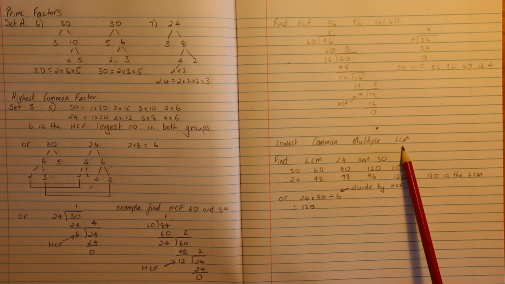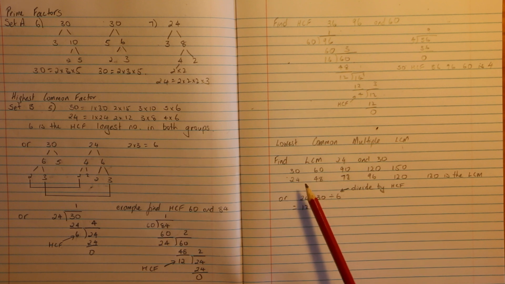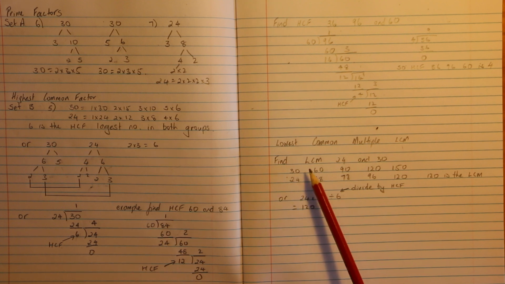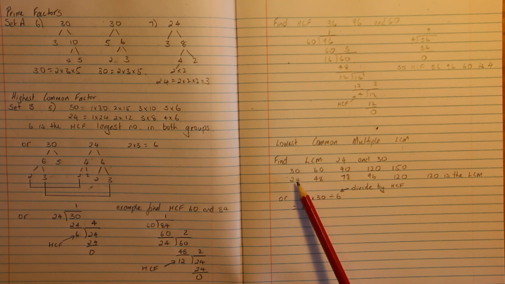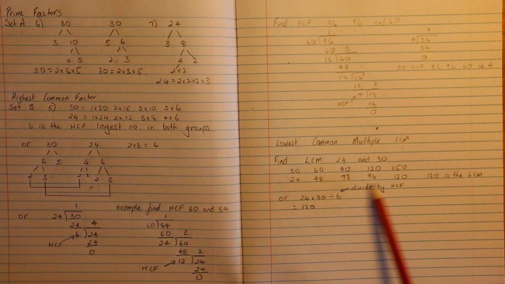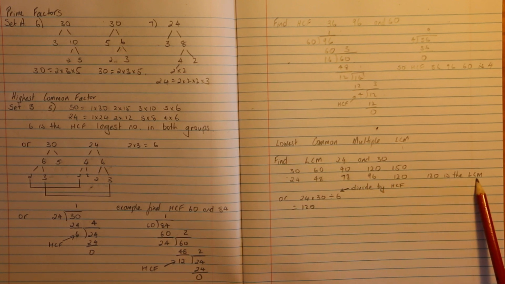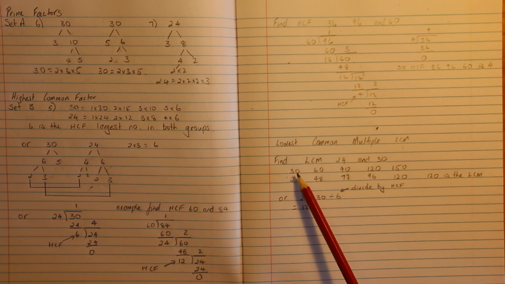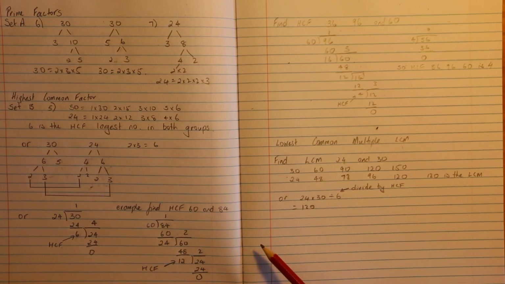To find the lowest common multiple of two numbers, one way we can do it is write out the multiples until we get two numbers the same. So I'm trying to find the lowest common multiple of 30 and 24. I write down the multiples of 30, that's my 30 times table. I write down the multiples of 24 and I stop when I get two numbers the same, which is 120. So 120 is the lowest common multiple of 24 and 30. It is the smallest number in the 24 and 30 times table.